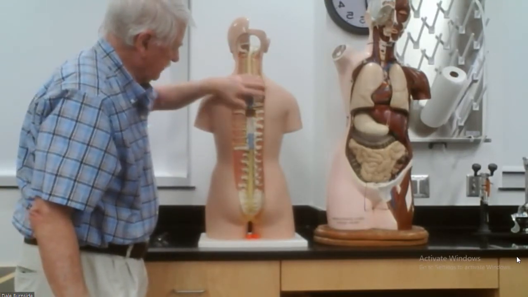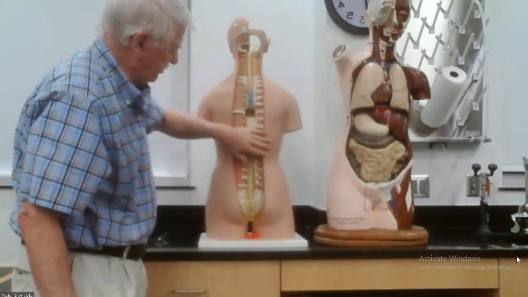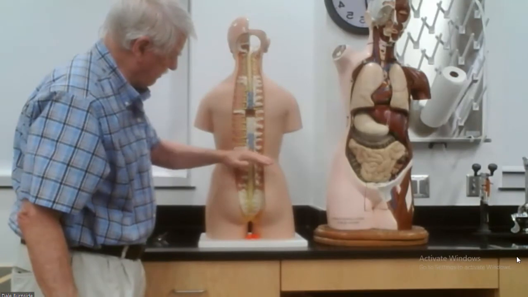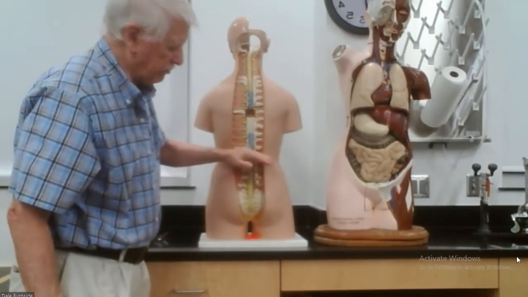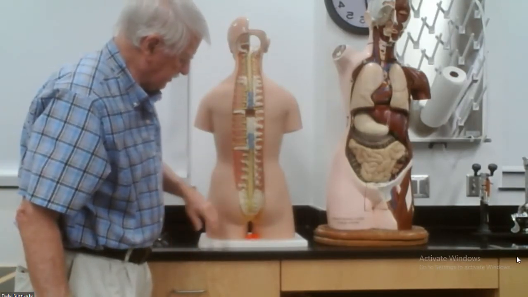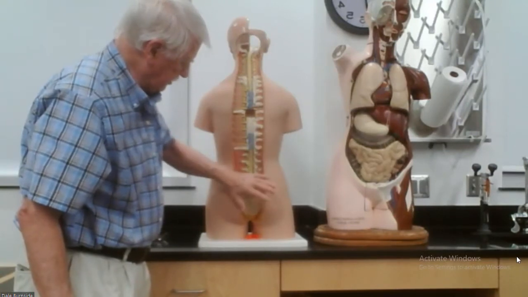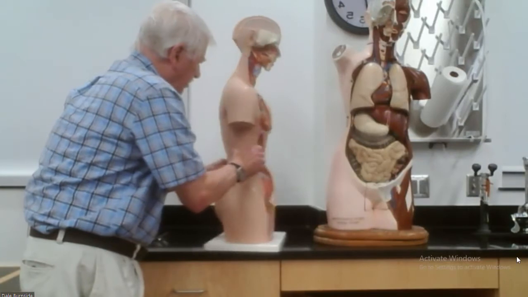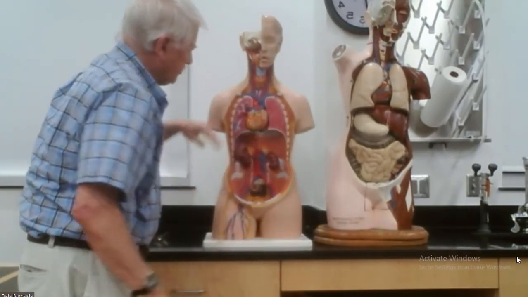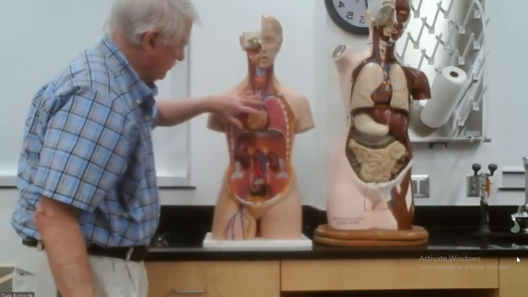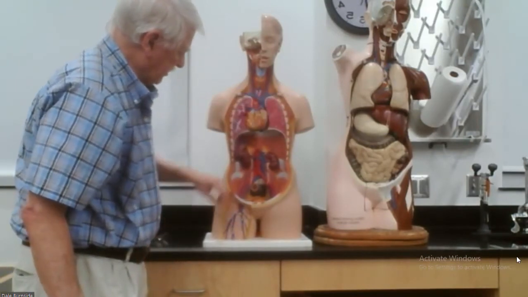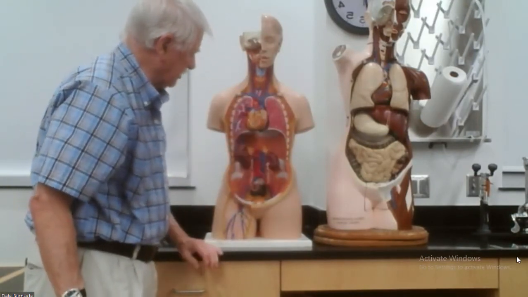Okay. The chest region is called the thoracic region. This down here, the lower back, is the lumbar region. Okay. Down here is the gluteal region. The chest region is the pectoral region. See? And then this is the abdominal region.